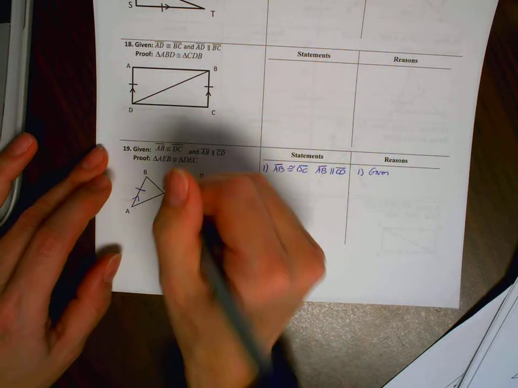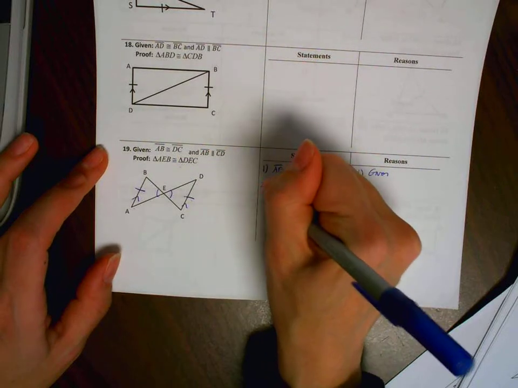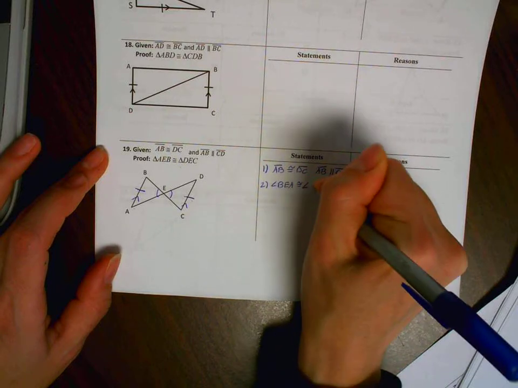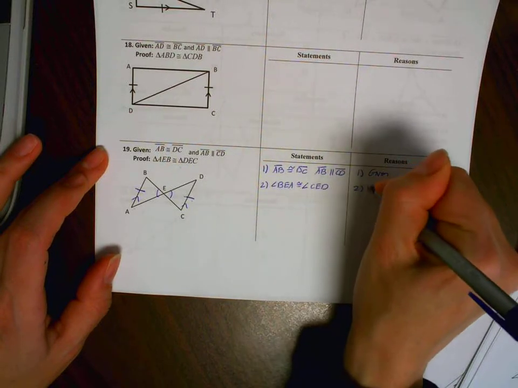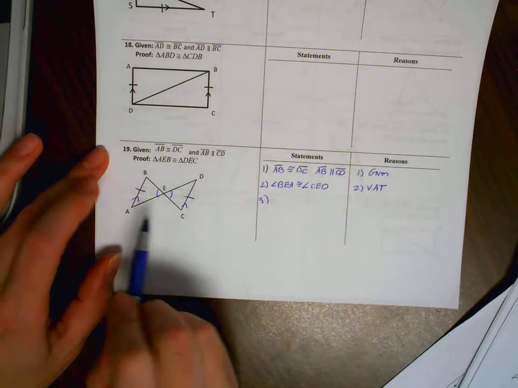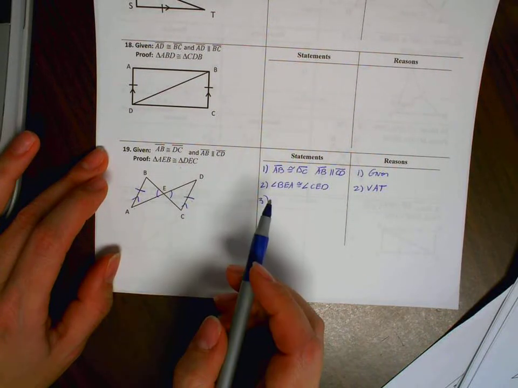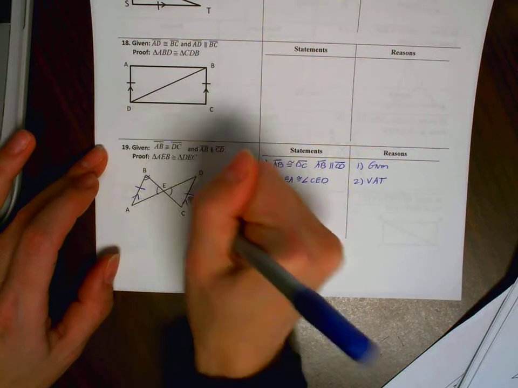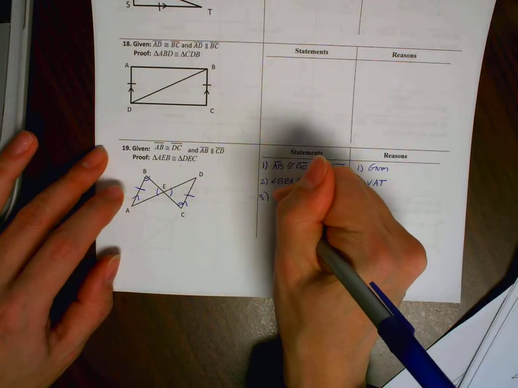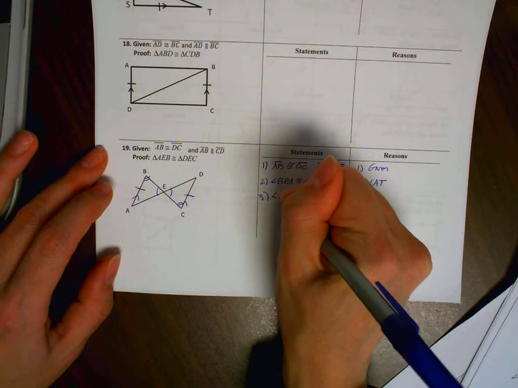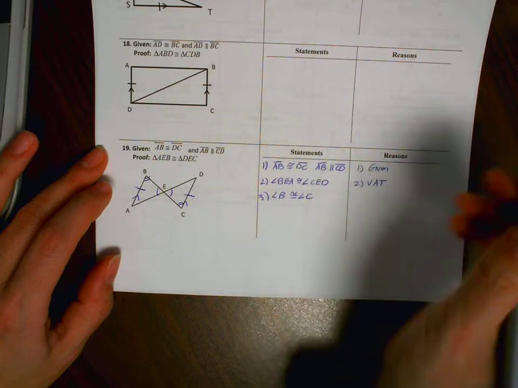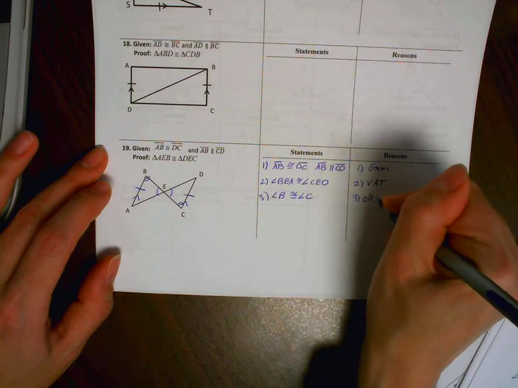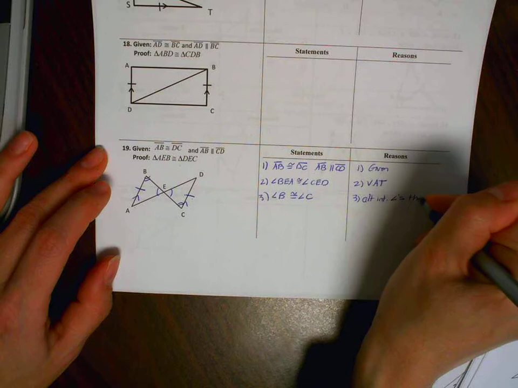But again, I see that I have vertical angles. So I can say that angle BEA is congruent to angle CED, and the reason is vertical angle theorem. And then because these lines are parallel, I can also say, okay, this is a transversal, and I have alternate interior angles which are congruent. So I can say angle B is congruent to angle C. And my reason there is we have alternate interior angles theorem.